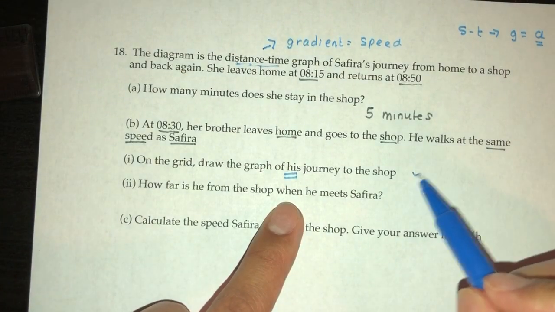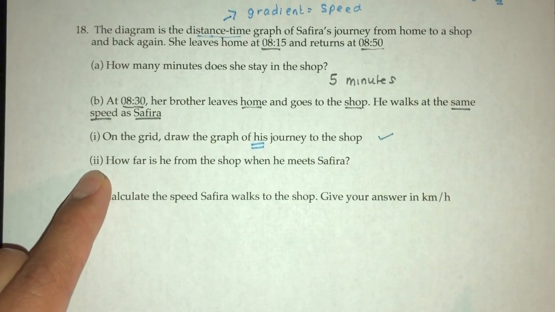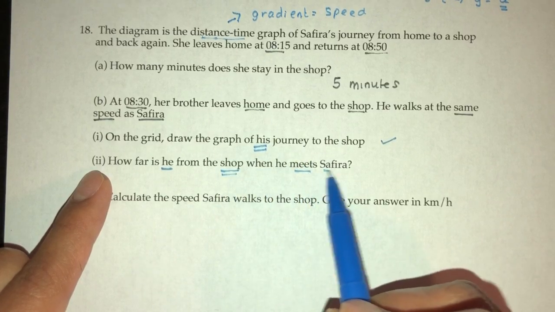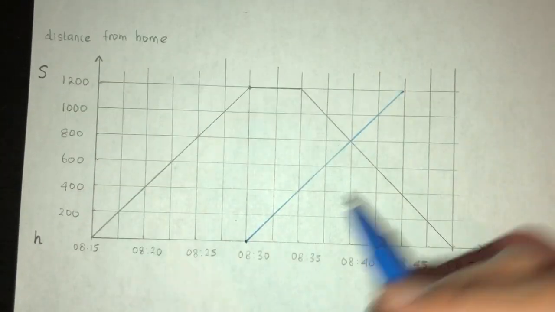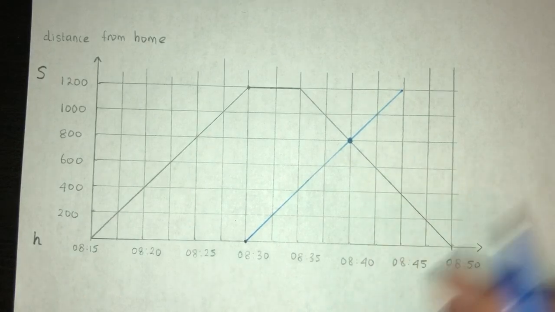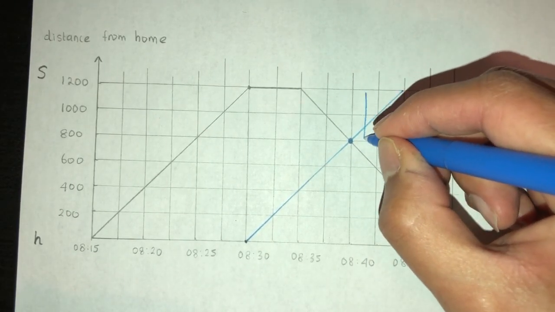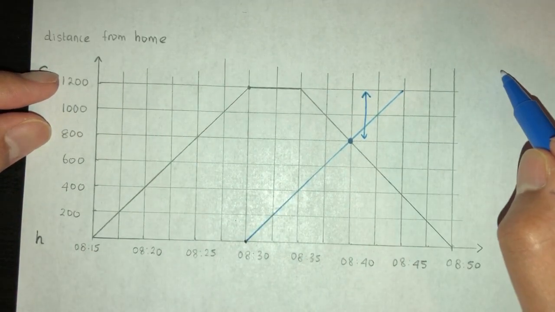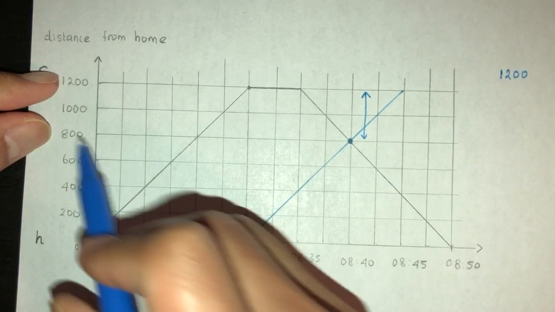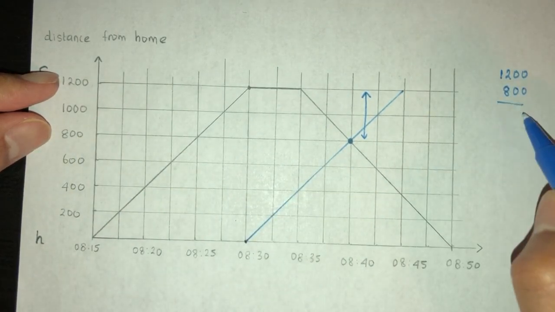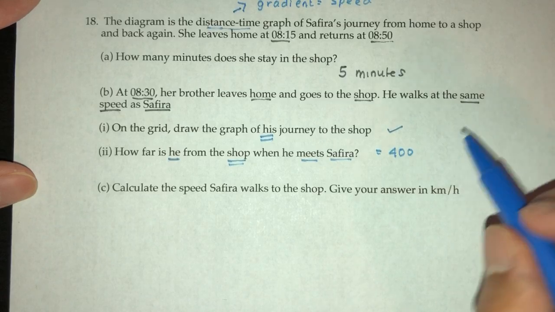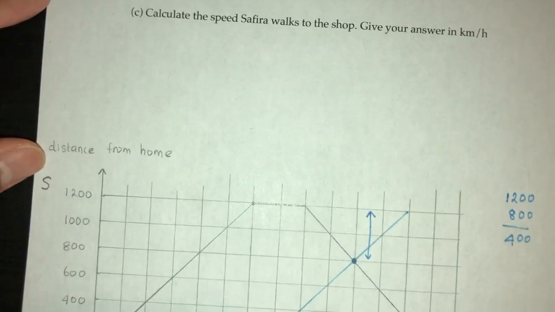That is part 1. Now for part 2, how far from the shop is he when he meets Safira? So let's see. He meets Safira at this point. So how far is he from the shop? This is the distance from the shop, which is this value. So that will be 1200 minus 800. That will be 400. So he is 400 from the shop. And I believe that is in meters for the y-axis.